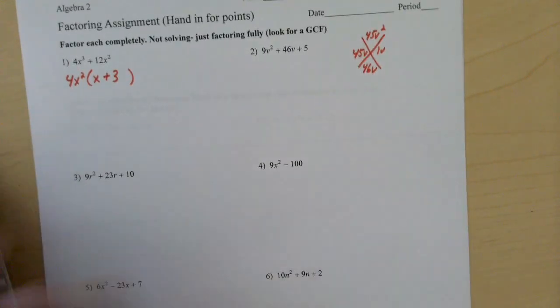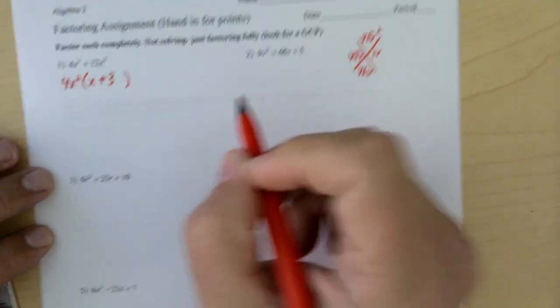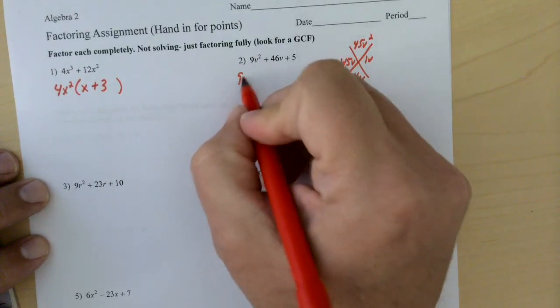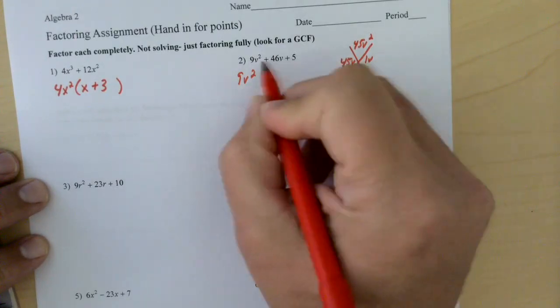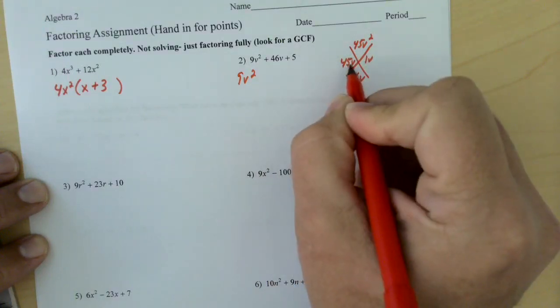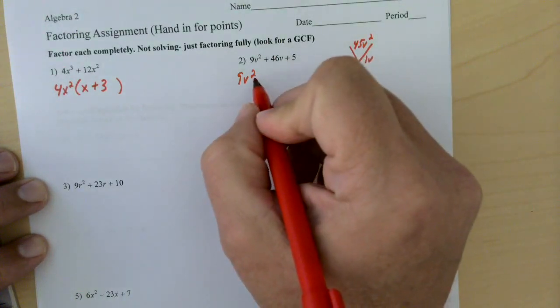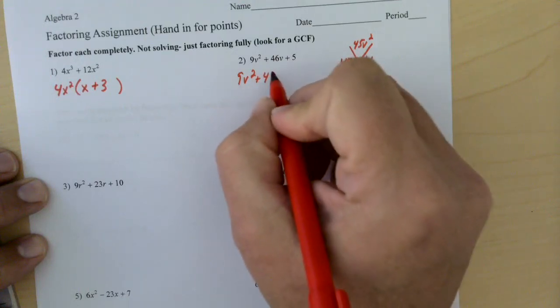Okay, so now again, you could use a box. I prefer this method. It's a little bit more streamlined, plus there's a built-in check. So I'm going to rewrite this, replacing the middle term with 45b and a 1b. It's still a 46b, but it's going to allow us to find our factors.